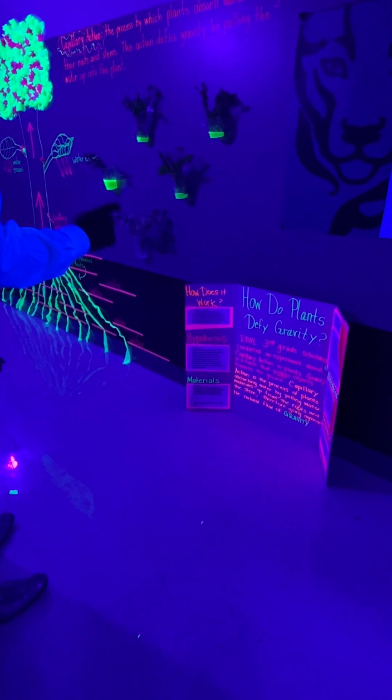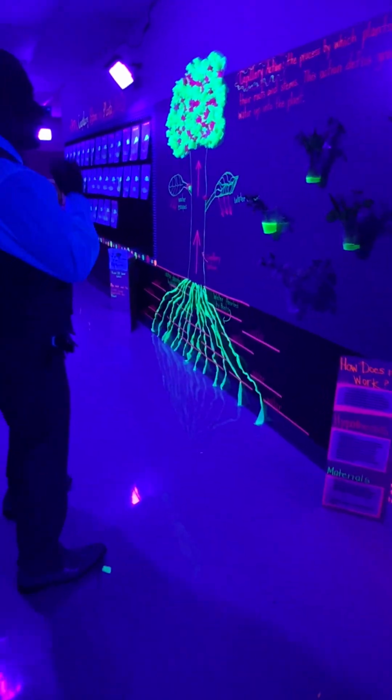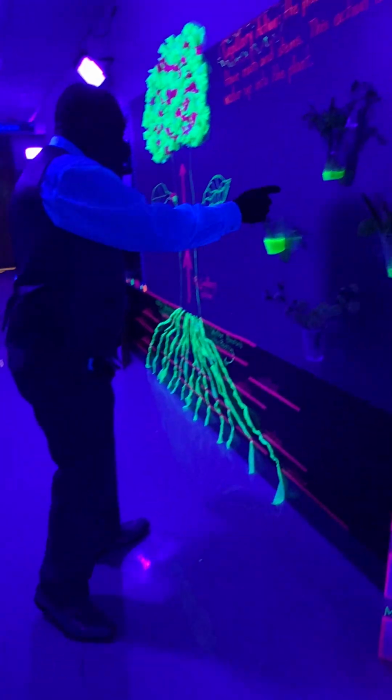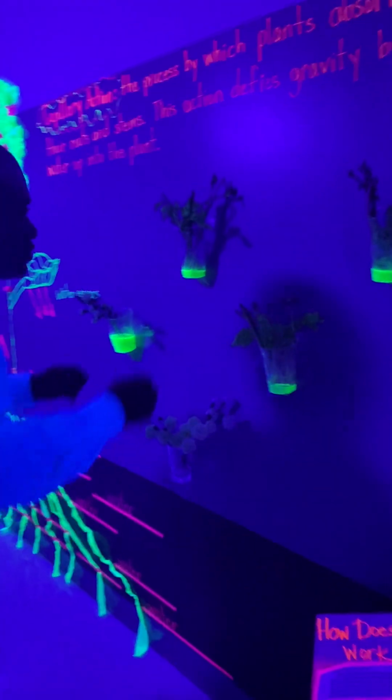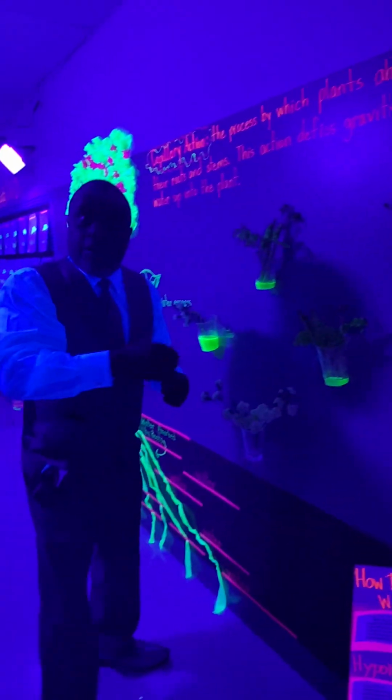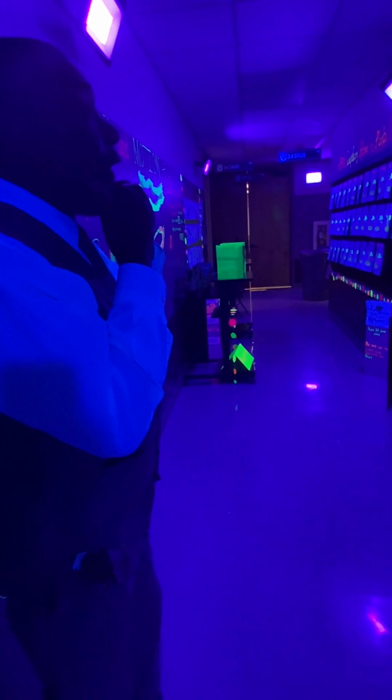They defy gravity in the same way we do. Oh man! Do you all have living stuff on the wall? I know.